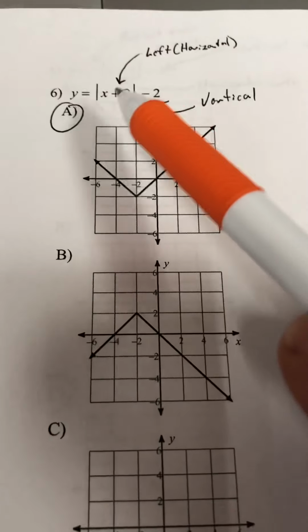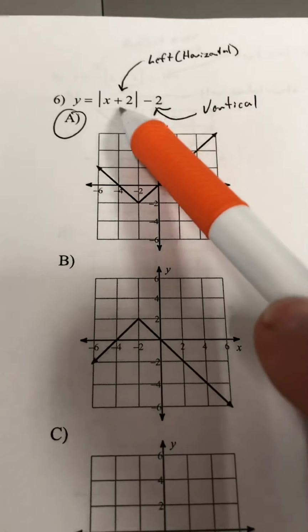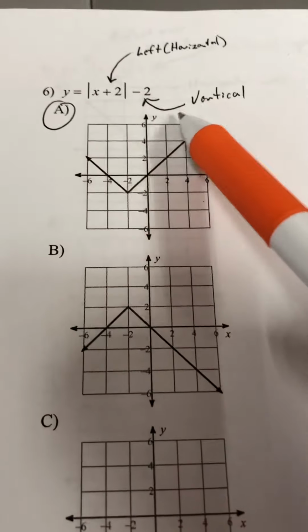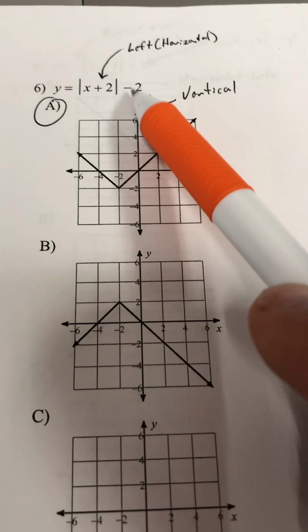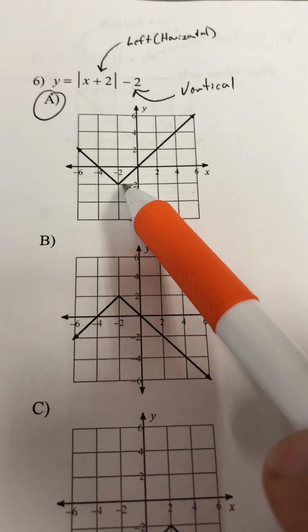All right, remember on the inside it's left, and it's going to be horizontal. This one happens to be left because it's +2. And over here it's vertical. So vertical, up or down, that means it's going to be down because it's negative, and that one is going to be right here.